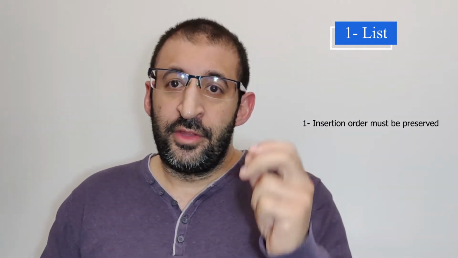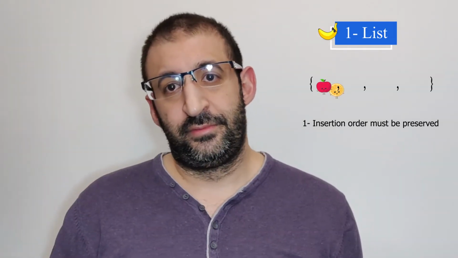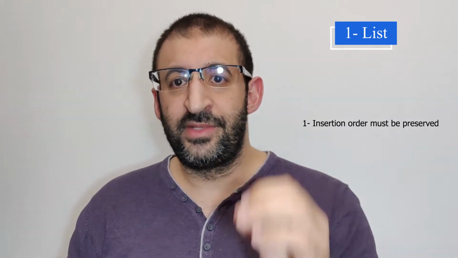A list is a group of objects that respects two rules. When you insert an object in the list, when you add your object to this list, the insertion order must be preserved. That is the first thing. And also, if you insert a duplicate object, you can do it. It's allowed. So it allows duplication of objects.